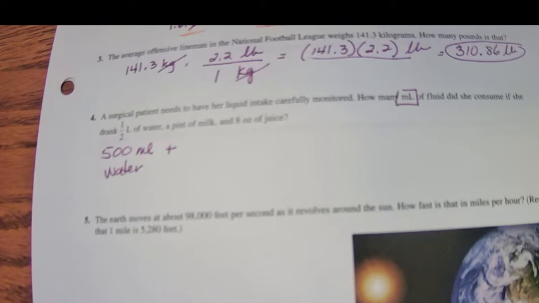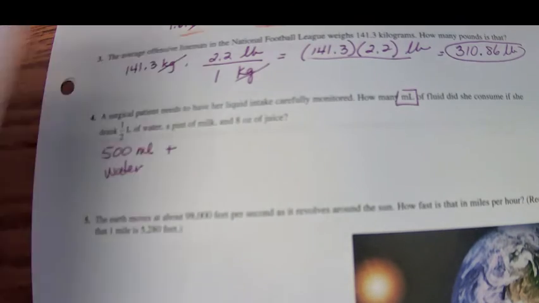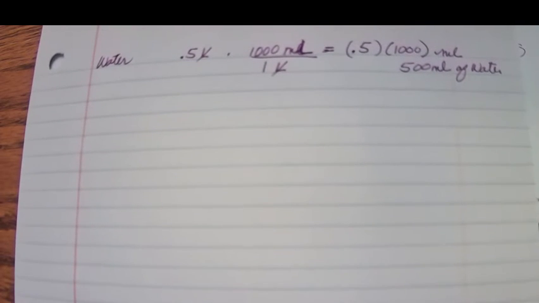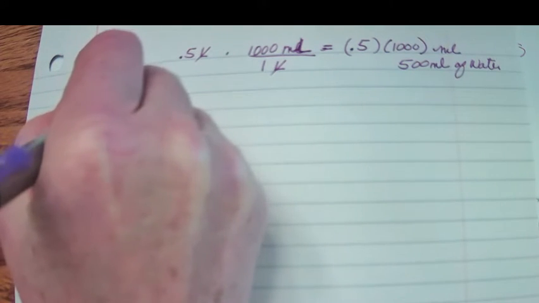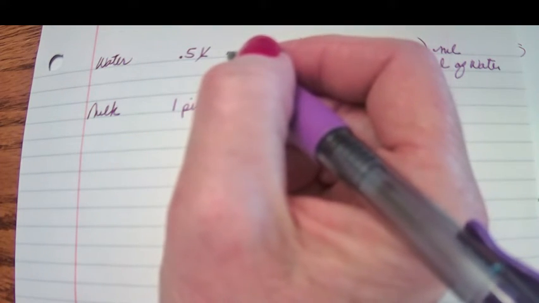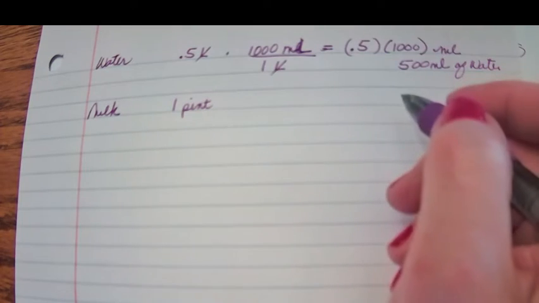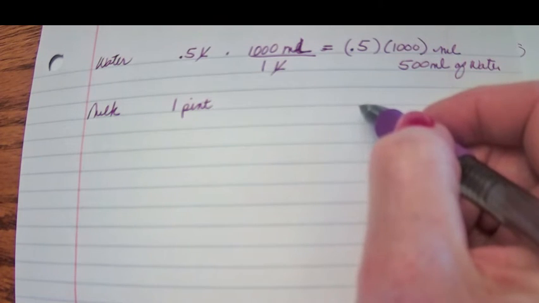All right, the next thing she had was milk. And she had 1 pint of milk. So now we're going to have to convert 1 pint of milk into milliliters. Well, there's no direct conversion between pint and milliliter. There is between liter and milliliter.